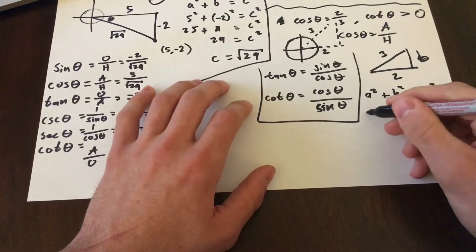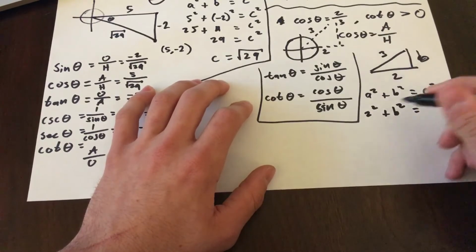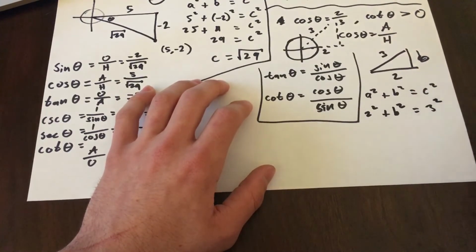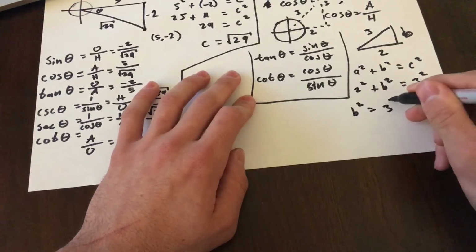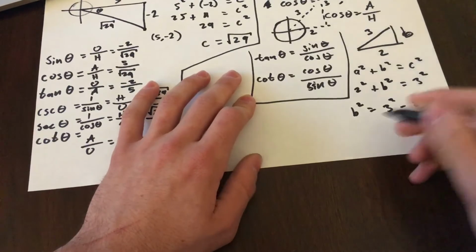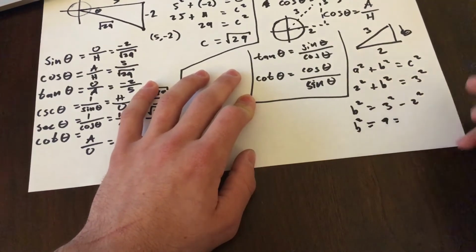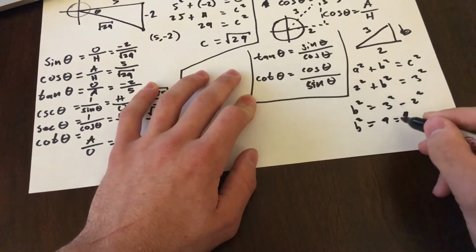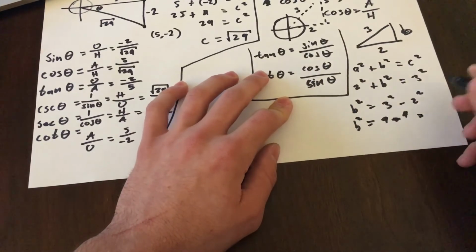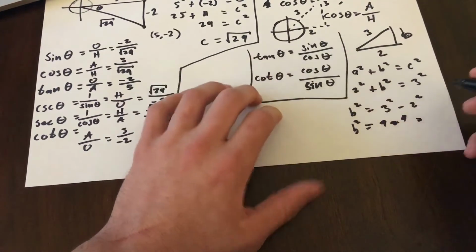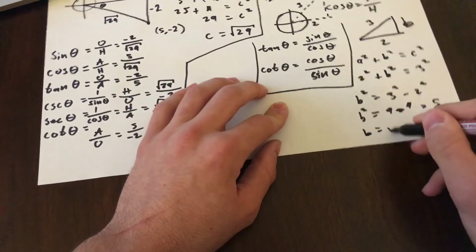So 2 squared plus b squared equals 3 squared. So b squared is equal to 3 squared minus 2 squared, which is 9 minus 4, which is 5. So b is the square root of 5.